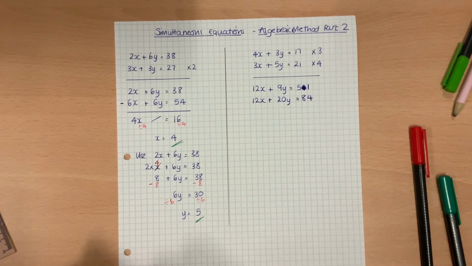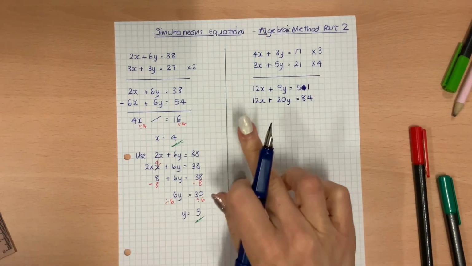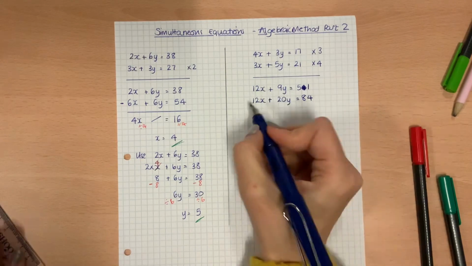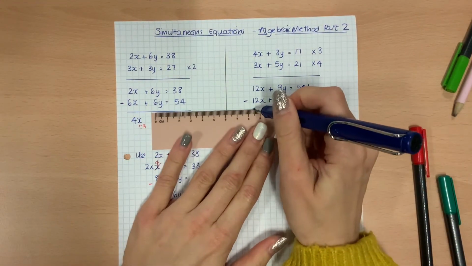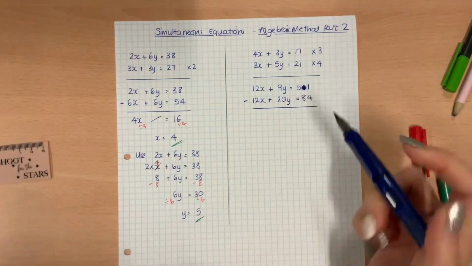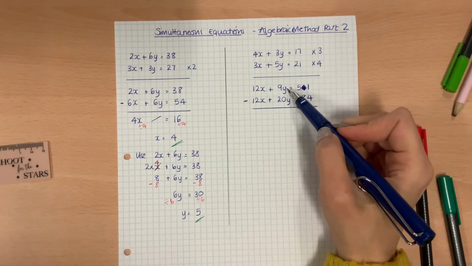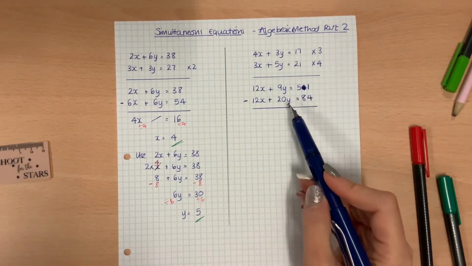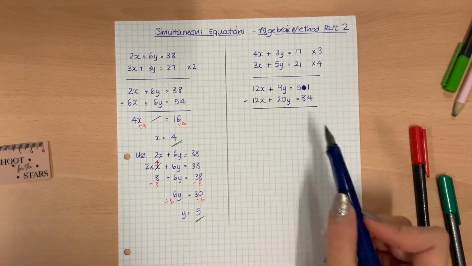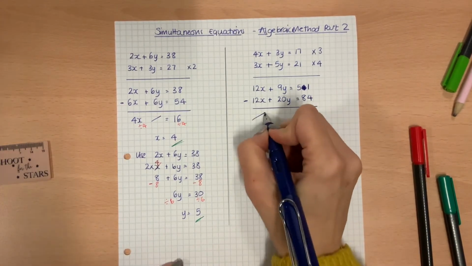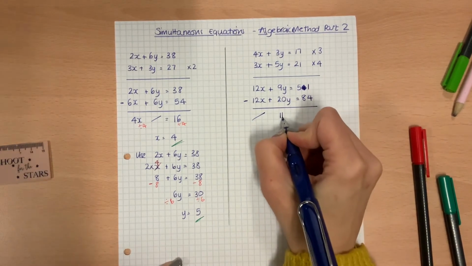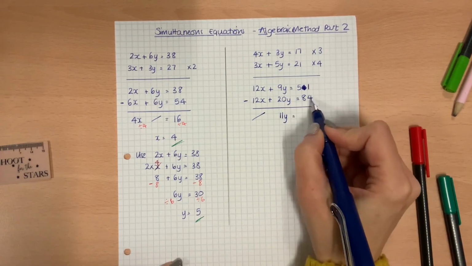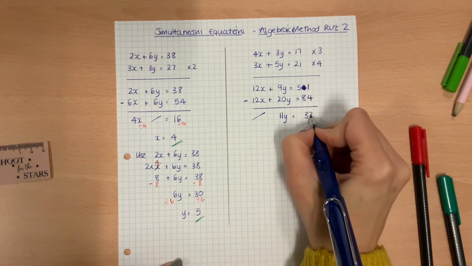Okay. So what I'm going to do now is I've got 2 that are the same, which is what I wanted. So I can take them away from each other. I'm going to do the bottom one, take away the top one again, because I've obviously got the bigger numbers underneath. So 12x take away 12x, leaves me with nothing. 20y take away 9y is 11y. 84 take away 51 is 33.